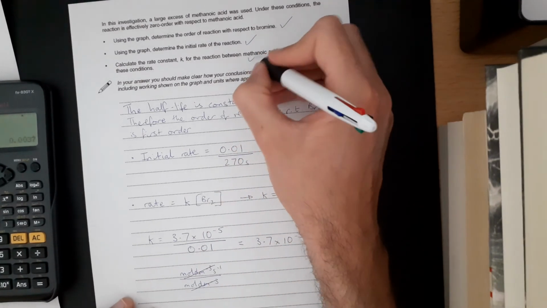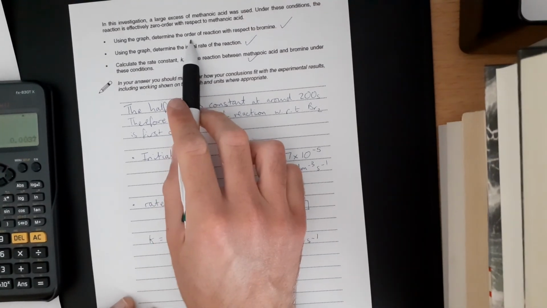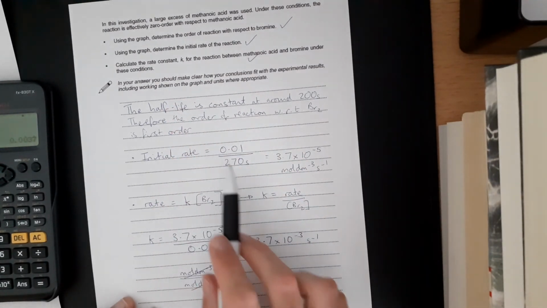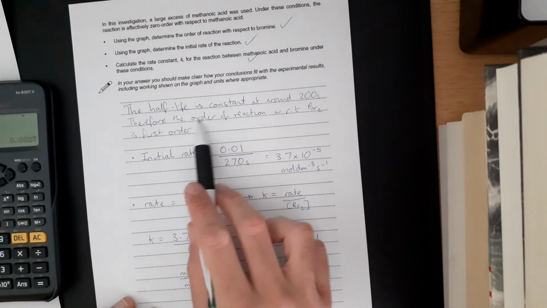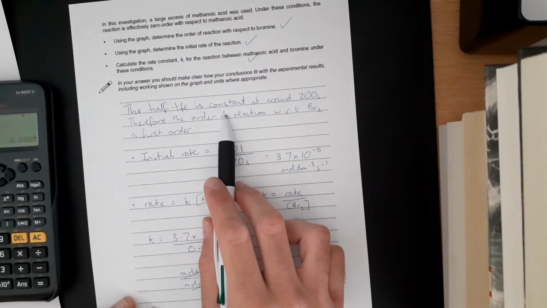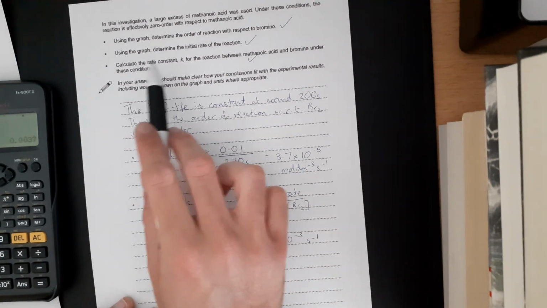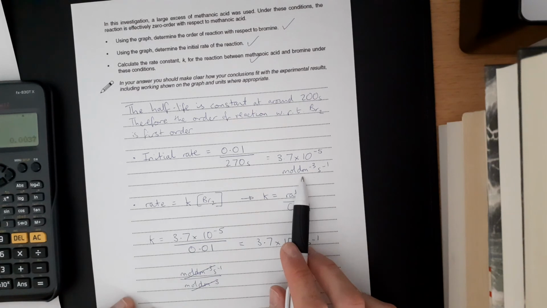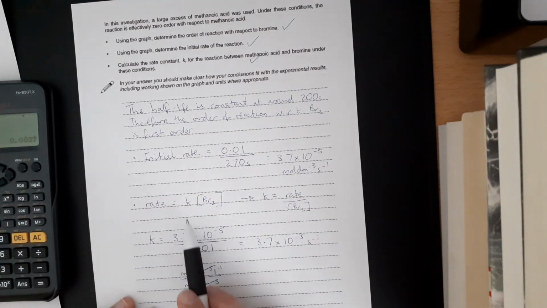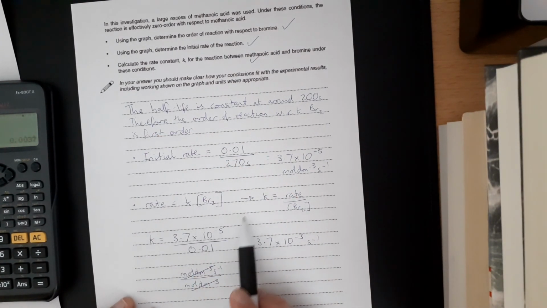And there we go. So we worked out our order of reaction. We worked out that it was first order because we could see there was a constant half-life. Okay, remember we measured the 3 half-lives to make sure that we had the right pattern. We worked out the initial rate of reaction through drawing a tangent and calculating the gradient. And then we worked out our rate constant by rearranging our rate equation and substituting the values in.